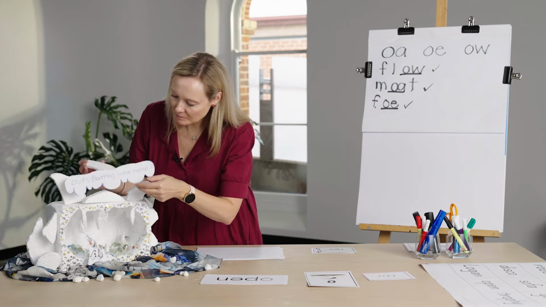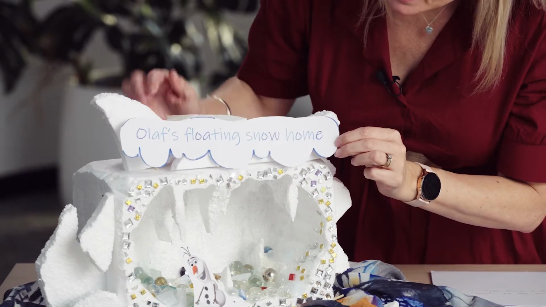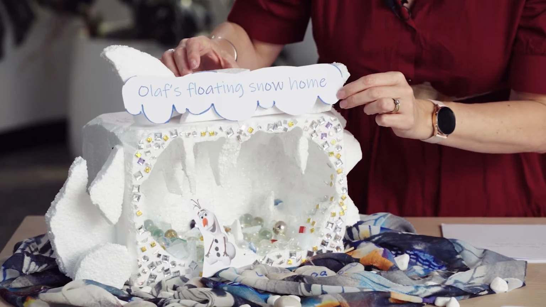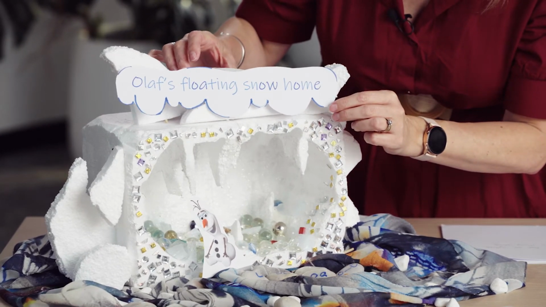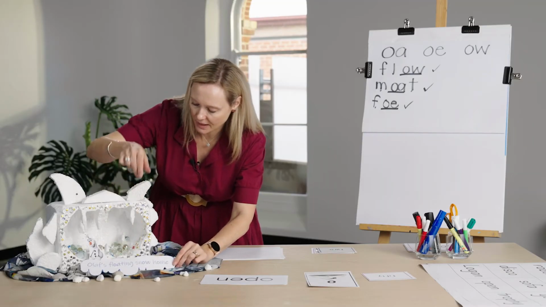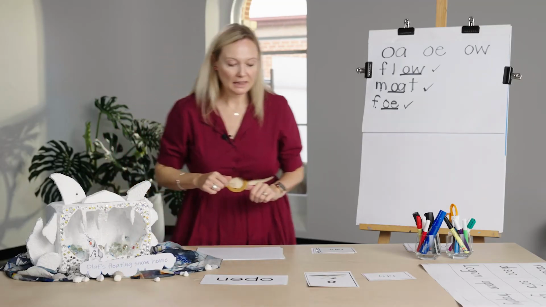Look at this. Olaf's floating snow home. Oh, that's what it is. It's Olaf's floating snow home. Oh, well, thanks for joining us, Olaf. I'll leave that down there. Right, let's have a look then.